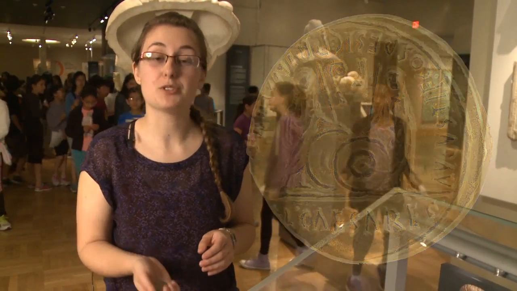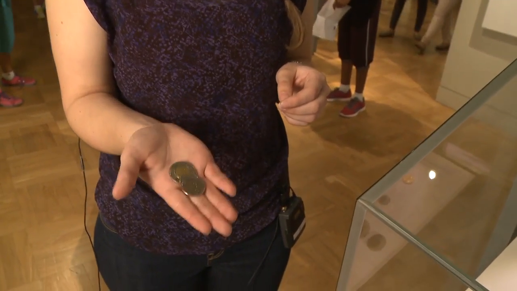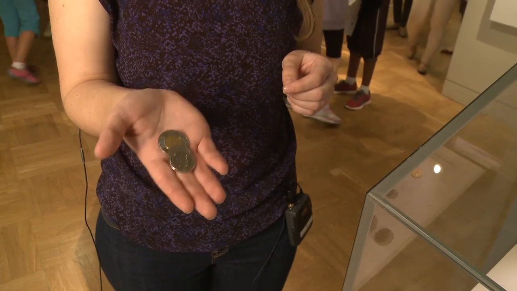So the next time that you're about to make a purchase and you reach into your wallet and you grab some coins, take a look at them, flip them over in your hand, and ask yourself, what message are they telling me?